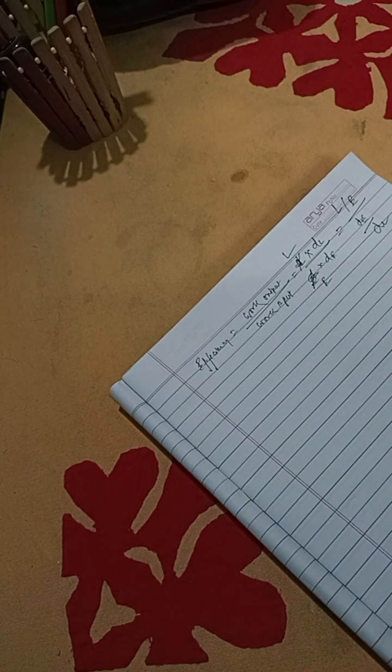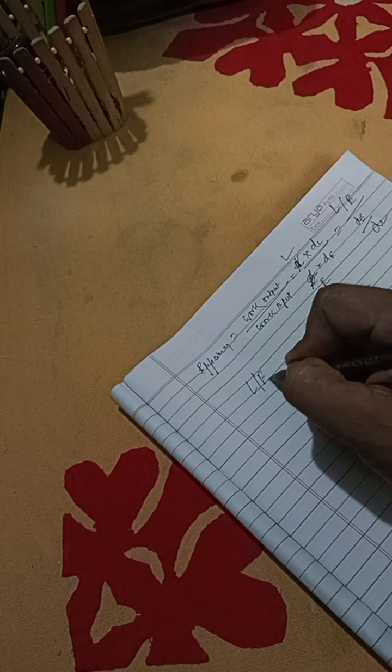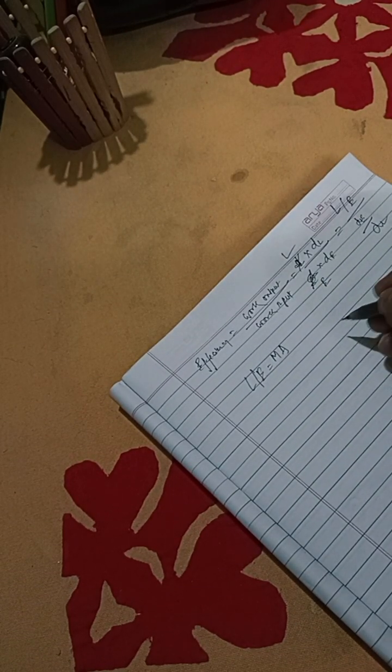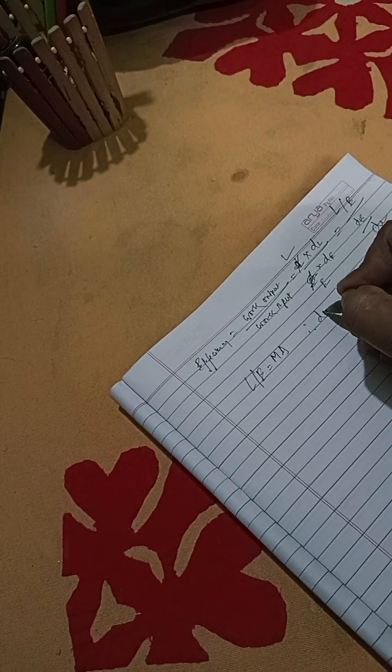But we know that L by E equal to MA. Therefore dE by dL equal to VR.